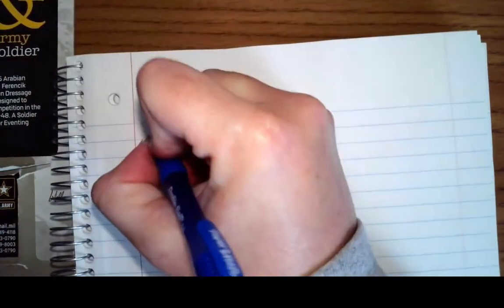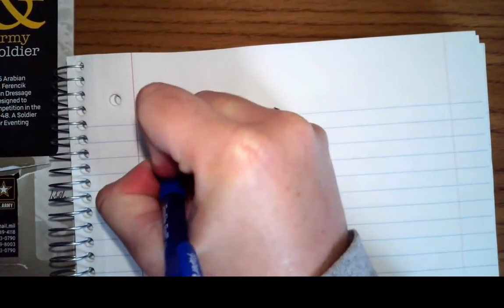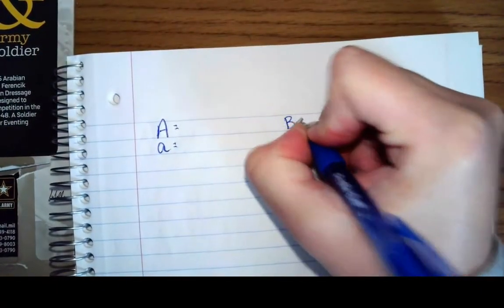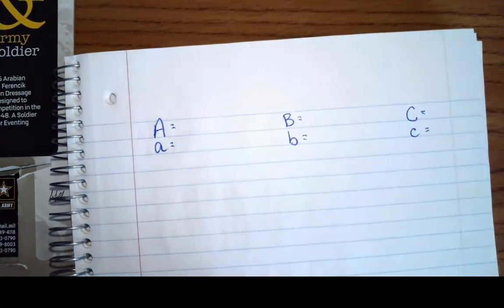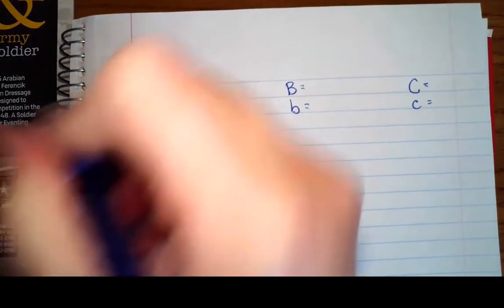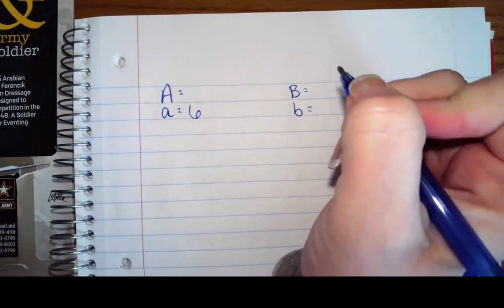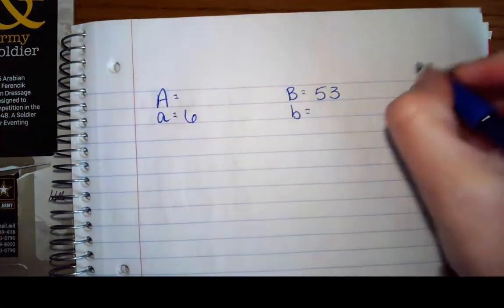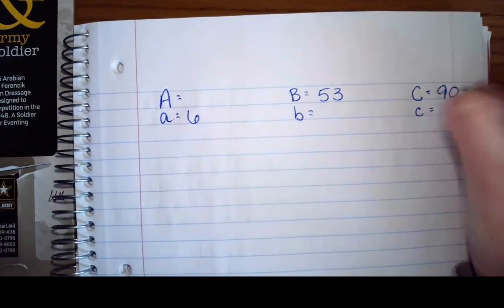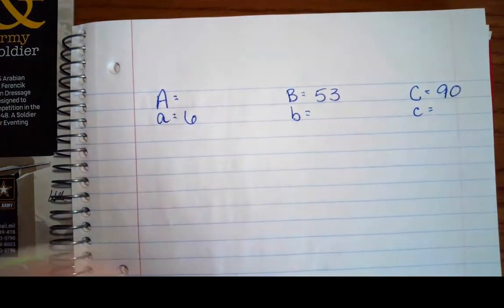So let's do another one. I'm going to find A, I'm going to find B, and I'm going to find C. So I've got little a is 6, I've got big B is 53, and I'm also told that this is a 90-degree triangle, or a right triangle.